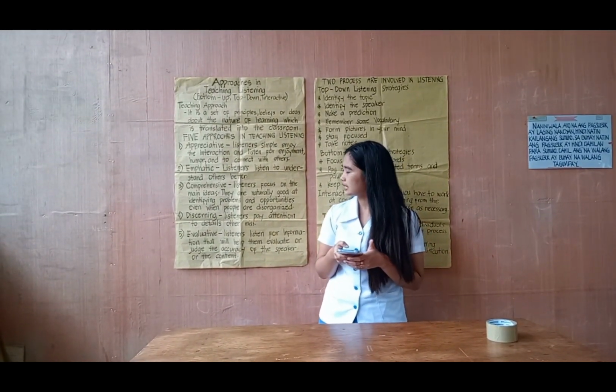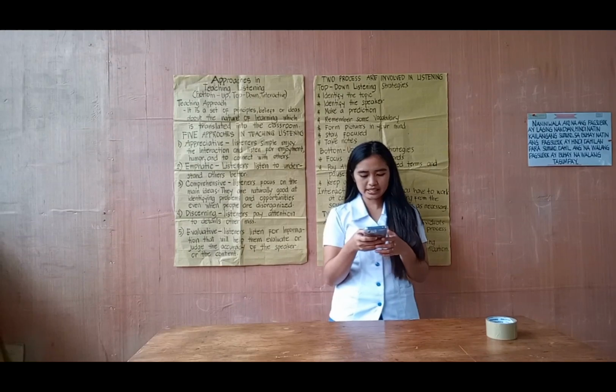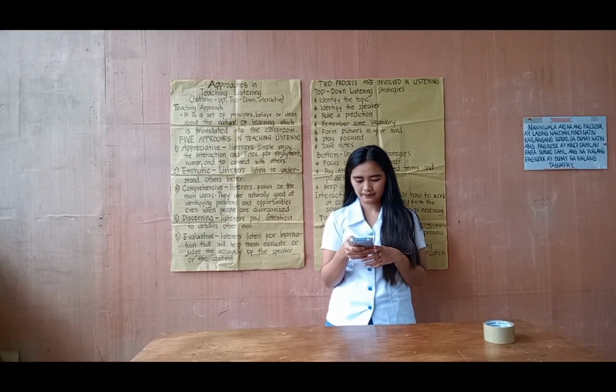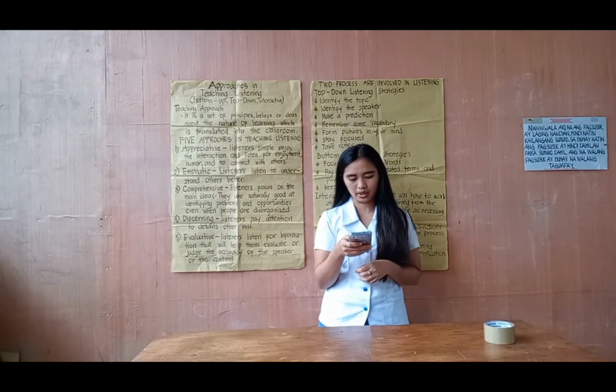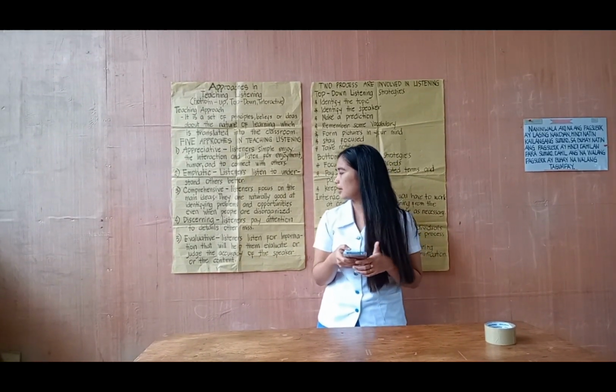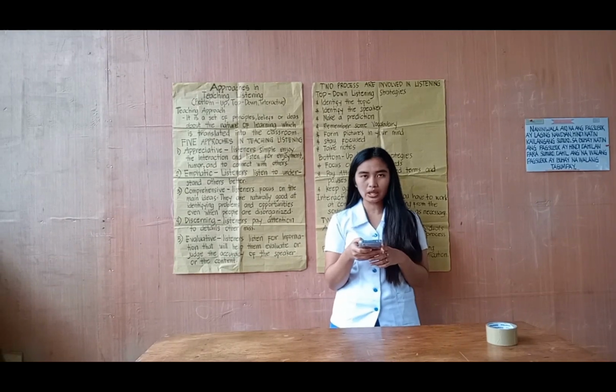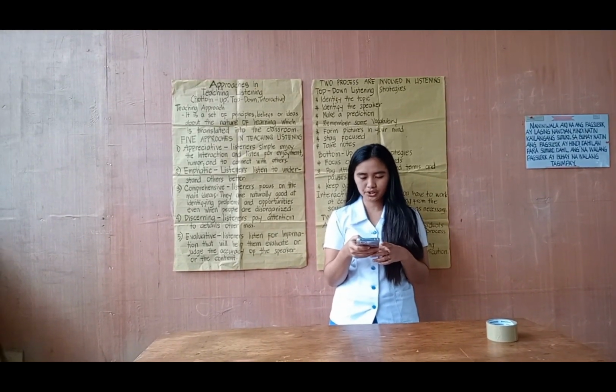The fourth one is discerning. Listeners pay attention to details others miss. They minimize distractions and listen for specific detailed information. The last one is evaluative. Listeners listen for information that will help them evaluate or judge the accuracy of the speaker or the content.